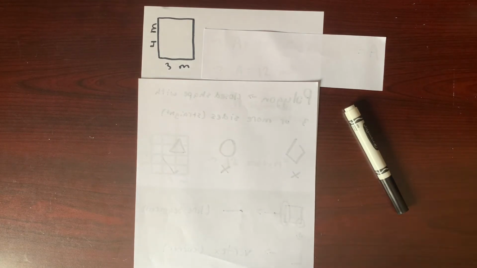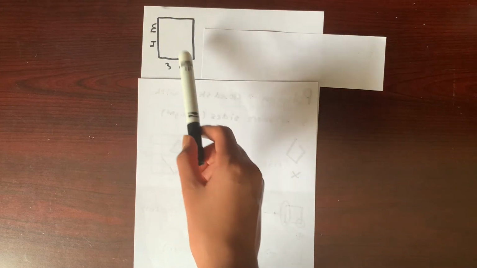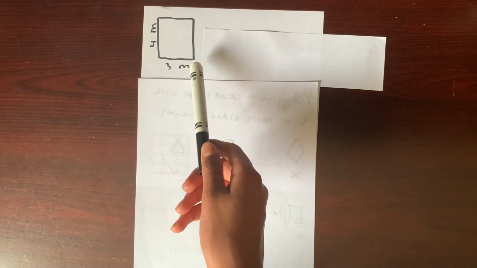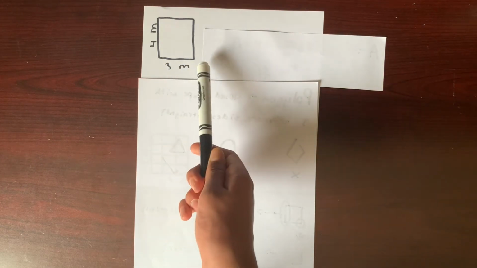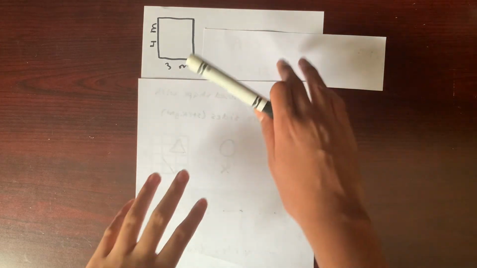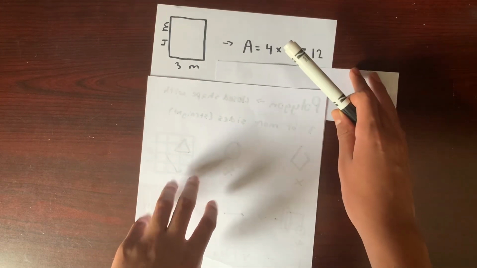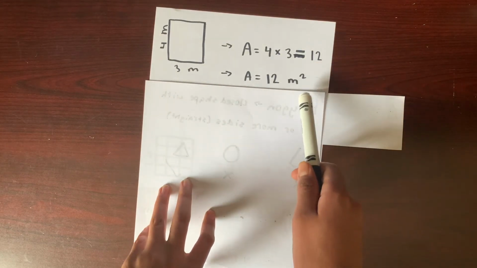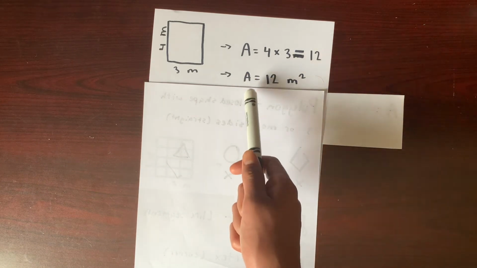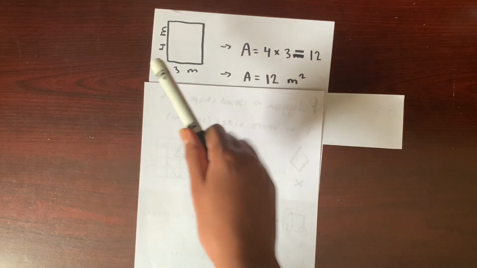Alright, let's look at another example of area. So here we have a rectangle with side length 4 meters by 3 meters. So as we saw earlier, we can find the area of a rectangle by just multiplying one side by the side next to it. So in this case, we have 4 times 3, which is equal to 12. So our answer is, because our unit is meters, 12 meters squared. And remember, we can't just say 12 meters because we're not measuring in meters, we're measuring in square meters.